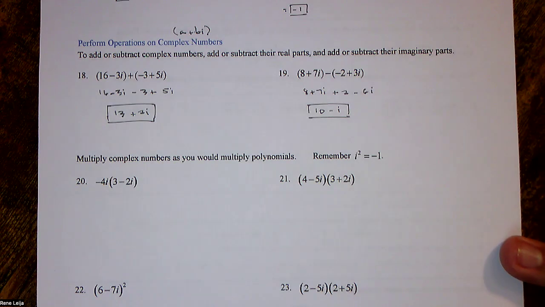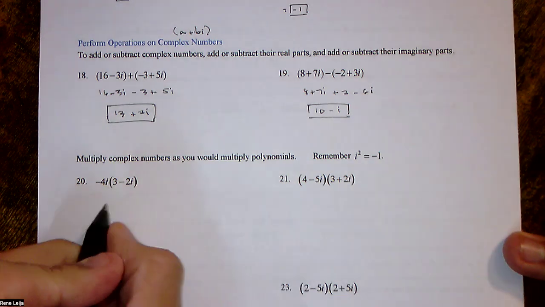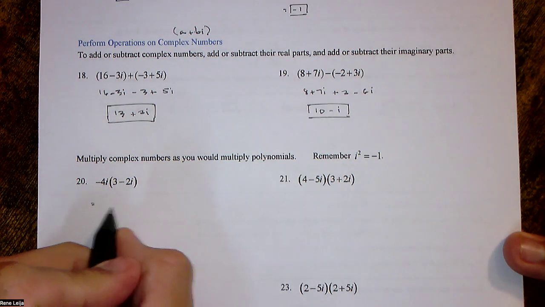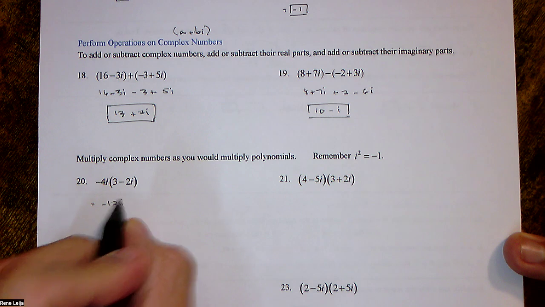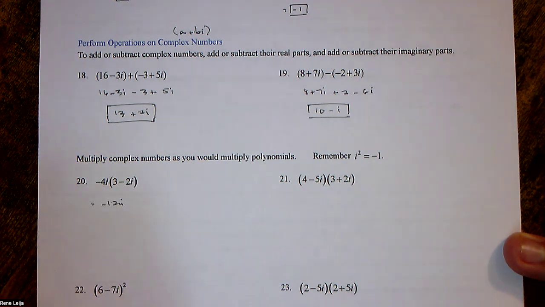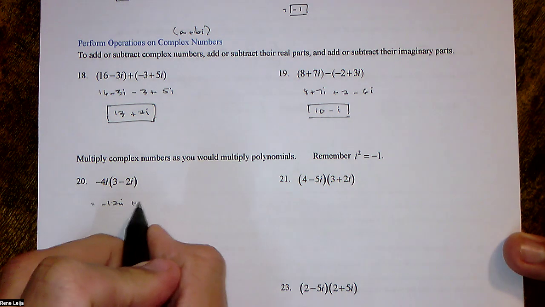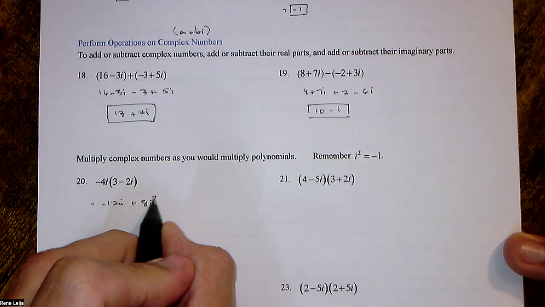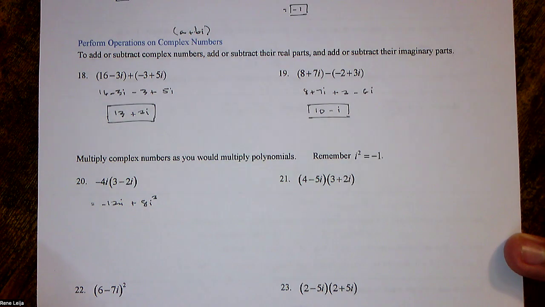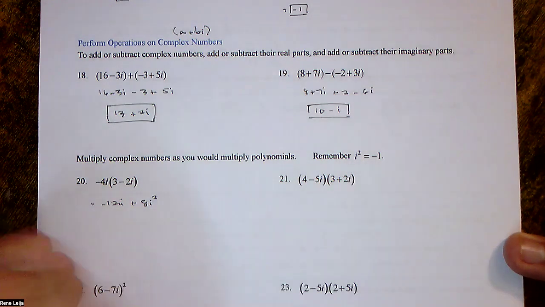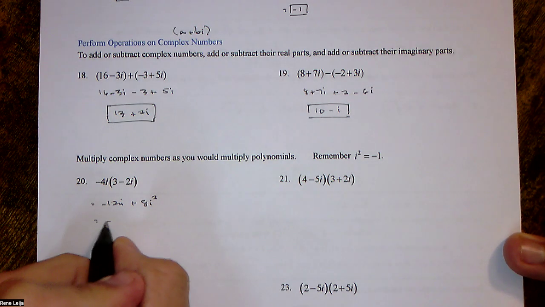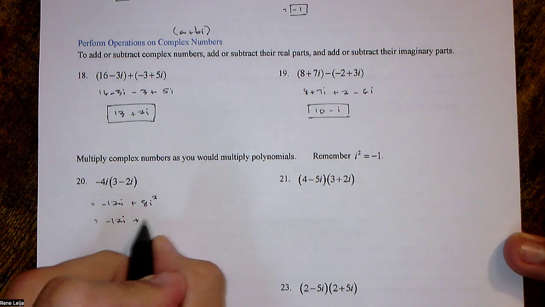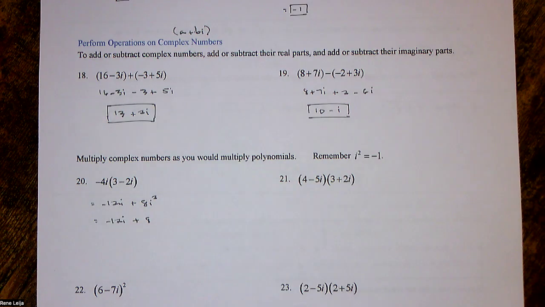Okay, number 20. This looks like a foiling issue. So let's foil. So -4i times 3 is -12i. -4i times -2 is a positive 8i squared. Except remember that i squared is -1.